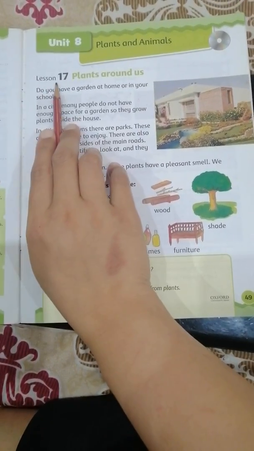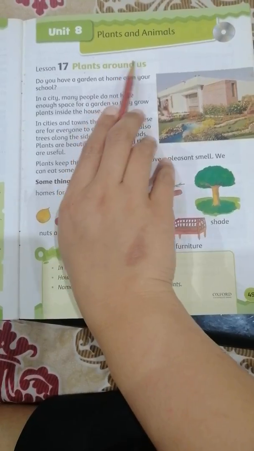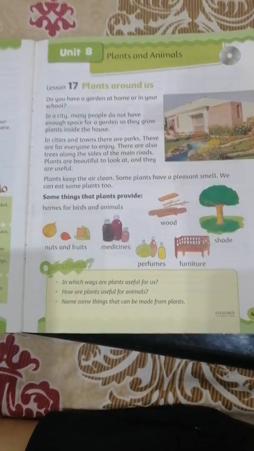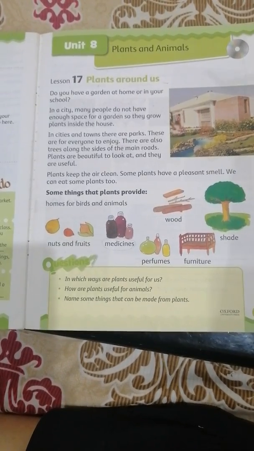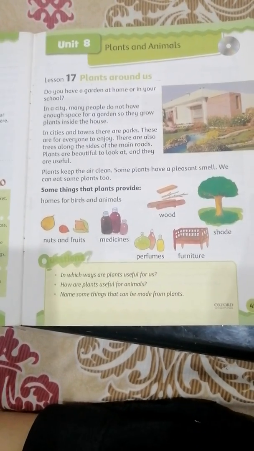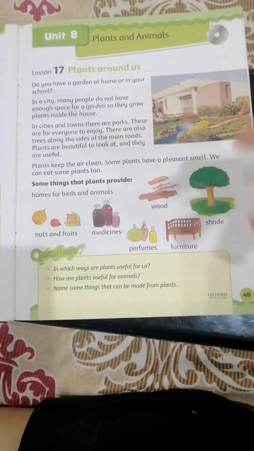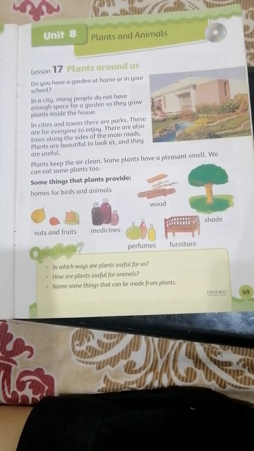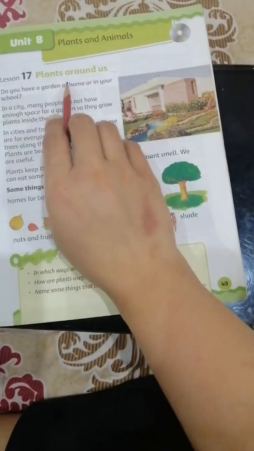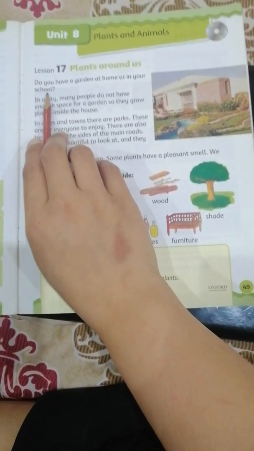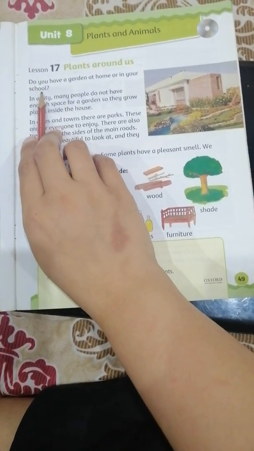Let's do our lesson number 17, which is plants around us. If you look outside or even in the lawn of your house, you will get to see so many plants. Remember, we have so many plants in the garden of our school and in the backyard and in the front yard too. So let's start. Do you have a garden at home or in your school? Yes, we do have a garden at school. Remember, in the backyard?